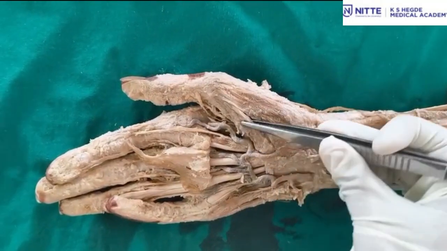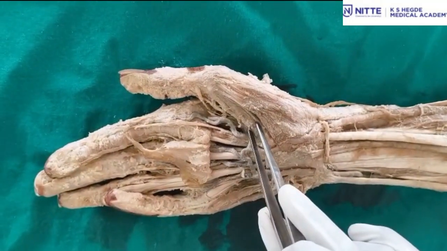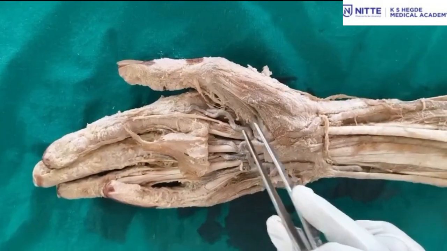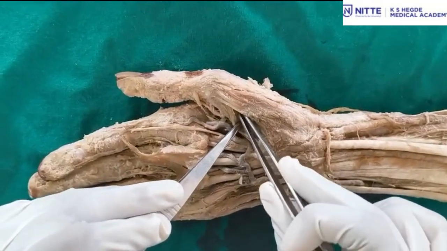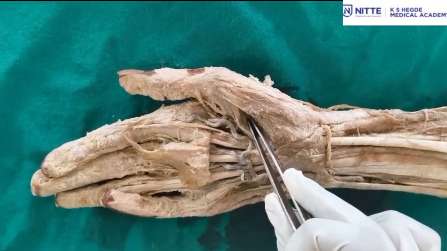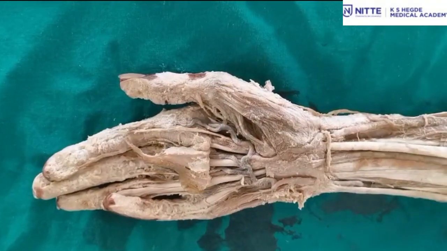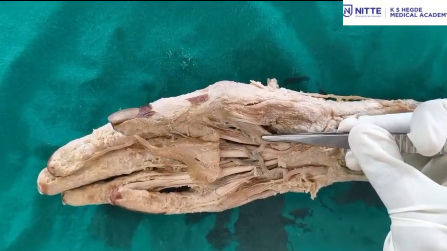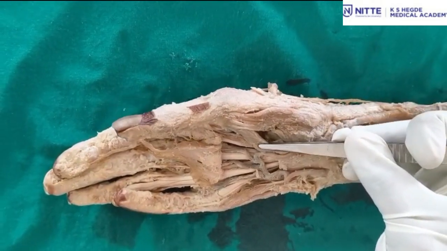The nerve supply to this muscle: the superficial head is supplied by the recurrent branch given by the median nerve, whereas the deep set of fibers are supplied by the deep branch of the ulnar nerve. So it has a dual nerve supply. The action of this muscle is that it helps in the flexion of the proximal phalanx of the thumb across the palm.